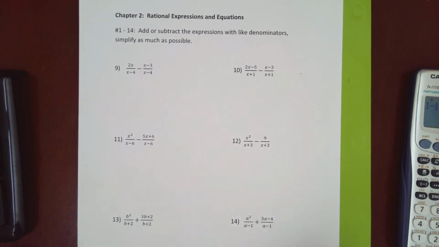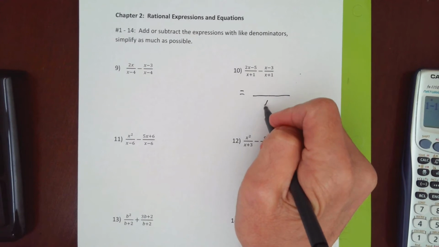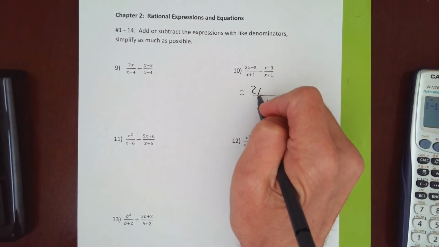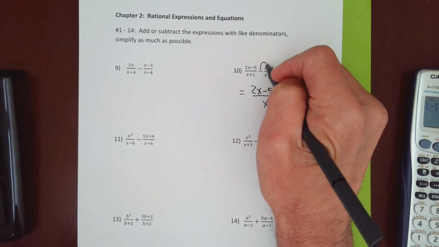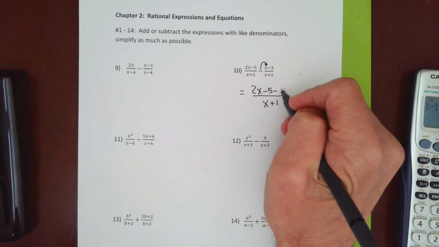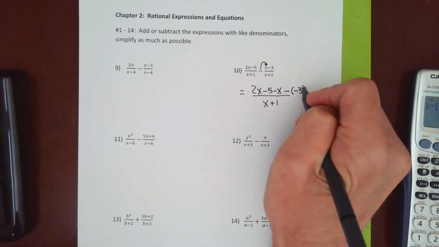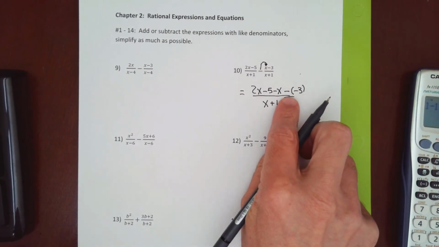For 10, I'm starting off with a subtraction problem and the denominators are the same. When I have a subtraction problem, it doesn't impact the numerator on the left, but it does the numerator on the right. I need to subtract both the x and I need to subtract the negative 3. So this is illustrating subtracting the x, subtracting the negative 3.